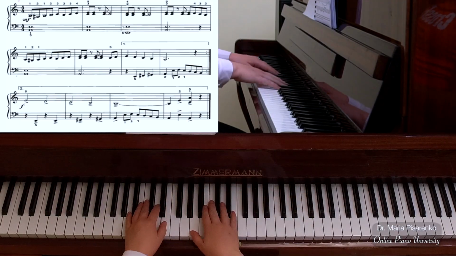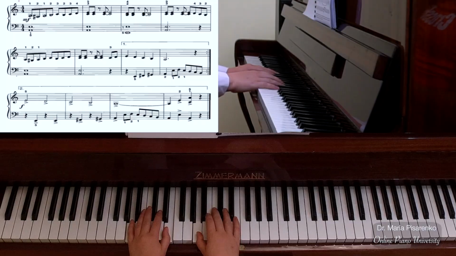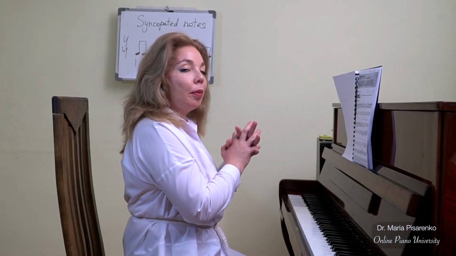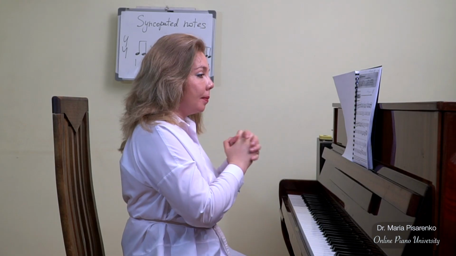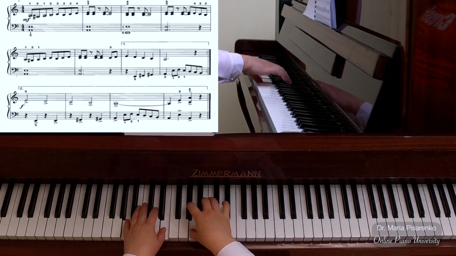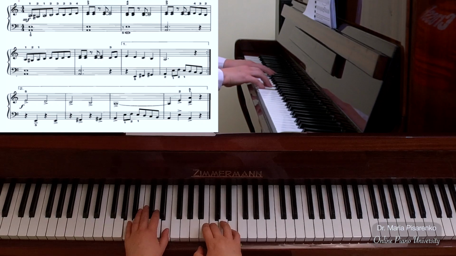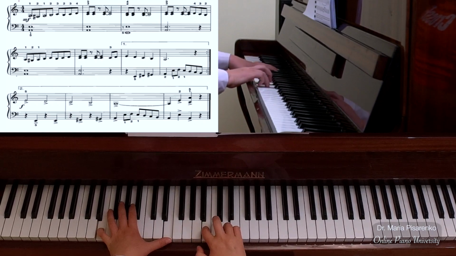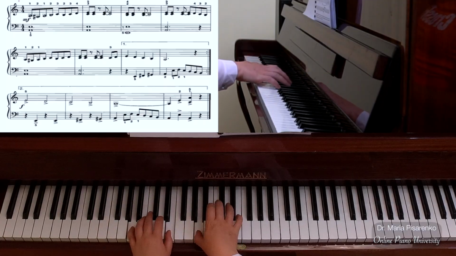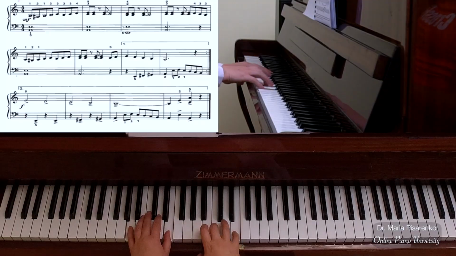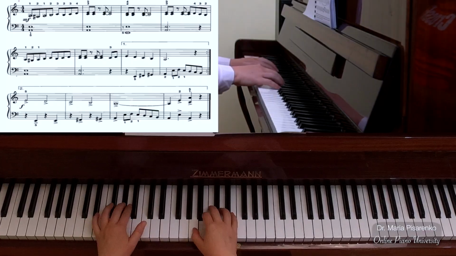So the left hand is simple. You start your song keeping your hands on A, and I will play the whole song in a slow tempo, counting with both hands. 1 and 2 and 3 and 4 and 1 and 2 and 3 and 4 and.